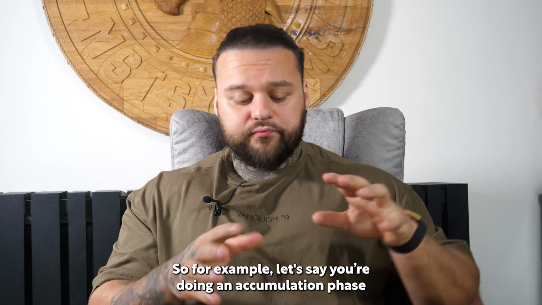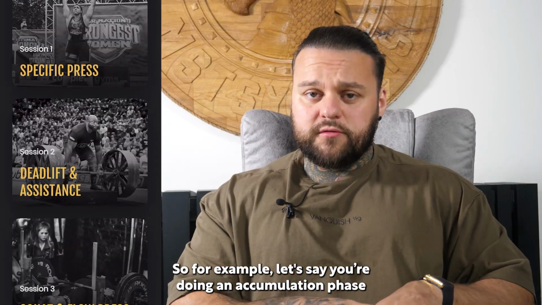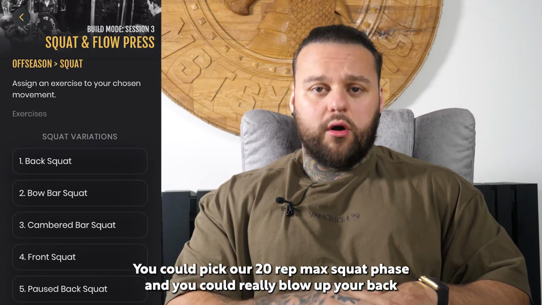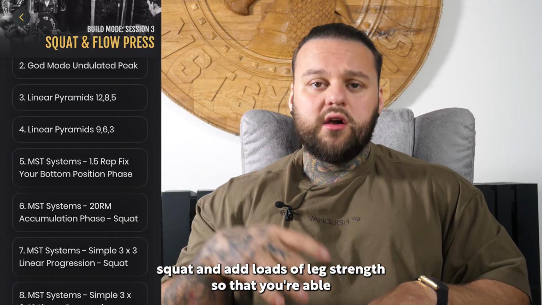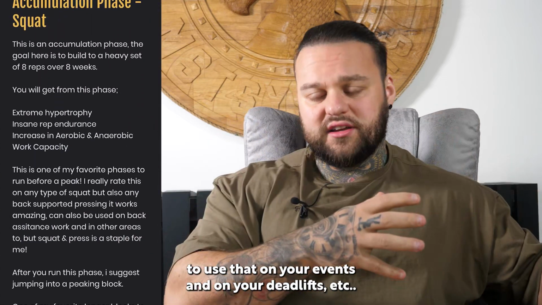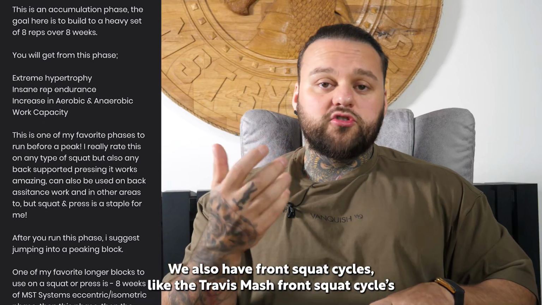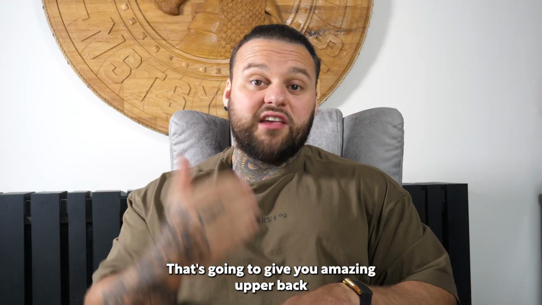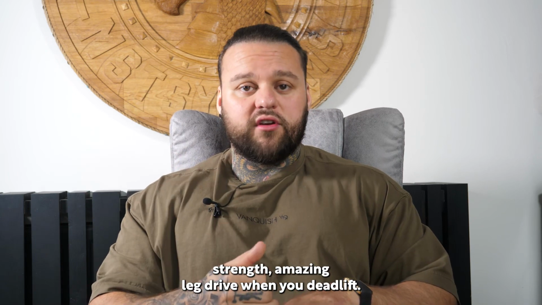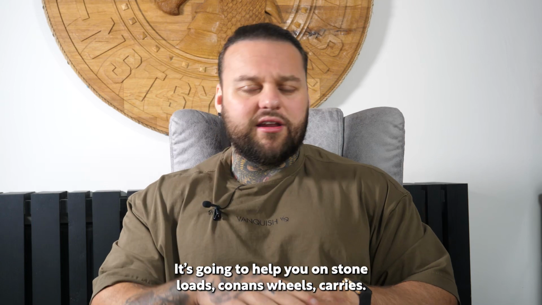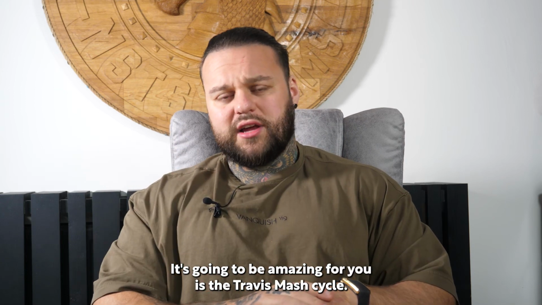So for example, let's say you're doing an accumulation phase and you're wanting to build that strength potential. You could pick our 20 rep max squat phase and you could really blow up your back squat and add loads of leg strength so that you're able to use that on your events, on your deadlifts, etc. We also have front squat cycles, like the Travis Mash front squat cycles are my favourite. It's going to give you amazing upper back strength, amazing leg drive on your deadlifts. It's going to help you on stone loads, Conan's wheels, carries. It's going to be amazing for you, the Travis Mash cycle.